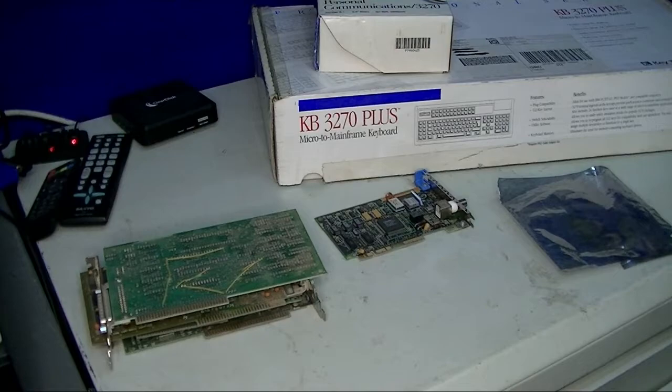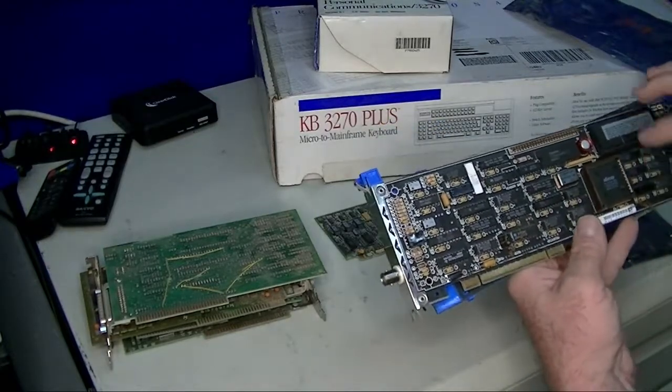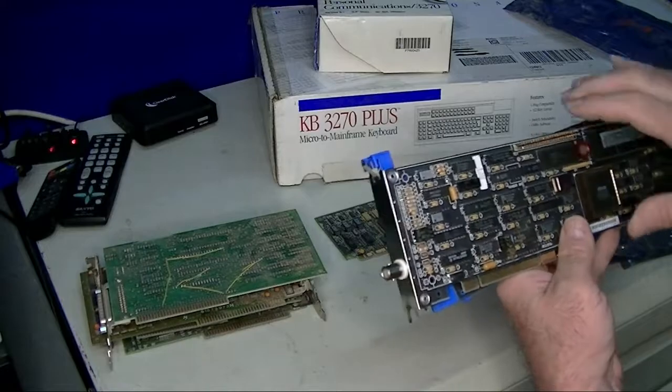I don't know if I'm going to necessarily dig through. And the 3270, this is true over on the ISA bus, that they had short cards and long cards and things like that.